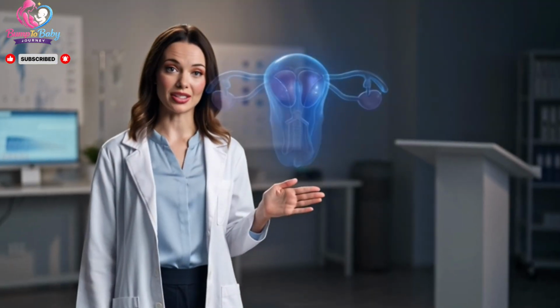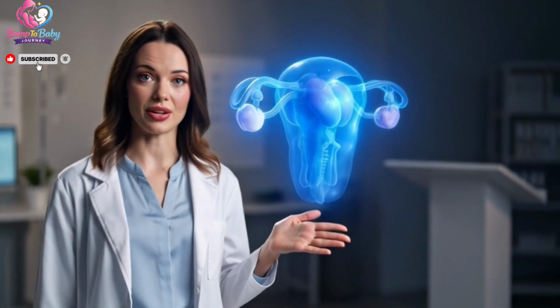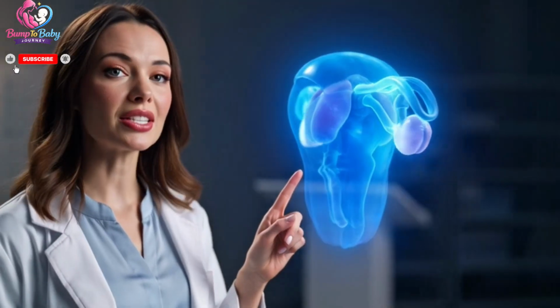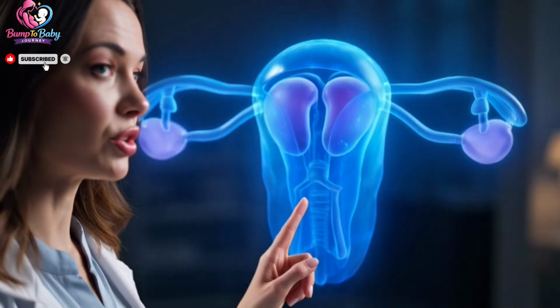Observe the holographic uterus. Its structure is key to understanding female anatomy. Here's the body, and this highlights how these parts, like the fallopian tube, work together in the reproductive system.